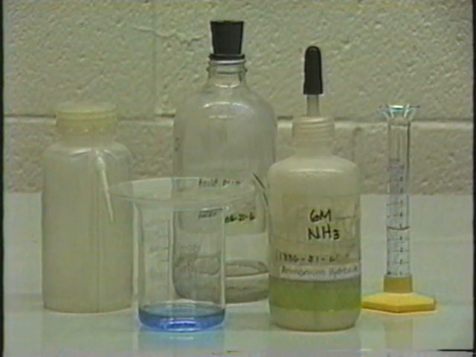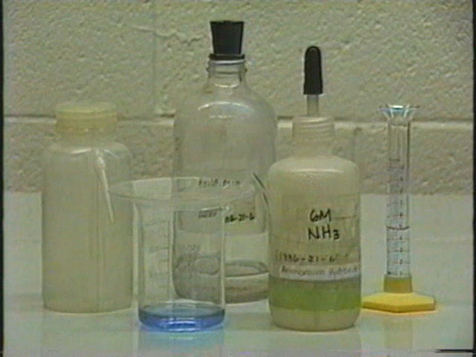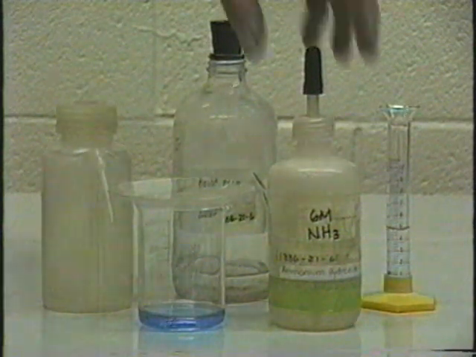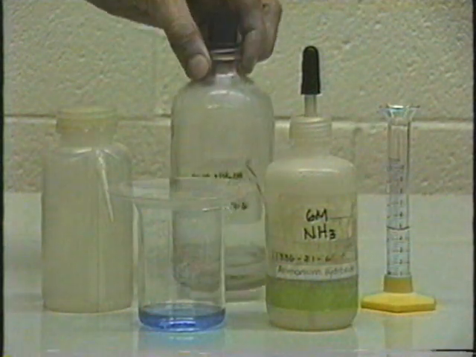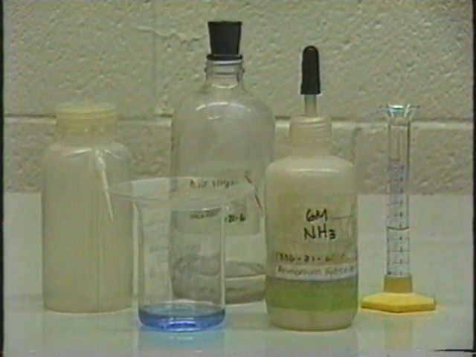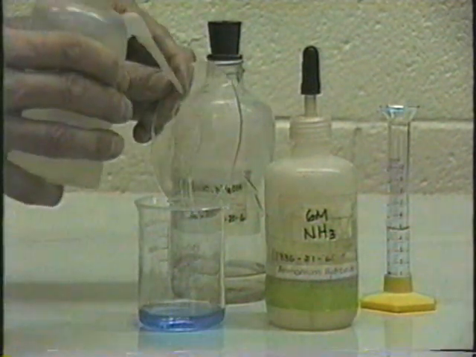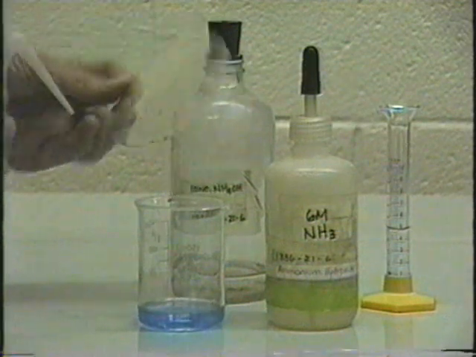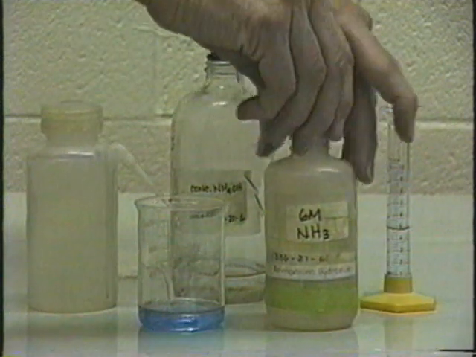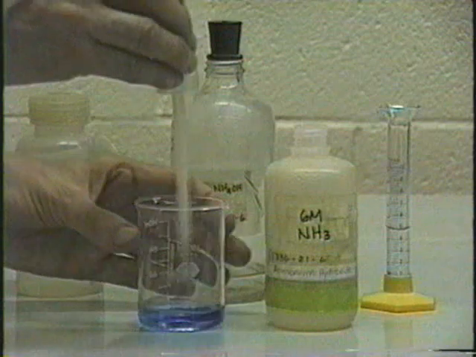Now, after your copper is completely dissolved, you'll want to add ammonia to intensify the color. You'll do that in two steps. First, you'll use 6 molar ammonia, then concentrated ammonia. Let's see how that's done. We'll start by rinsing off the watch glass so we don't lose any copper. Now we'll start adding the 6 molar ammonia here.